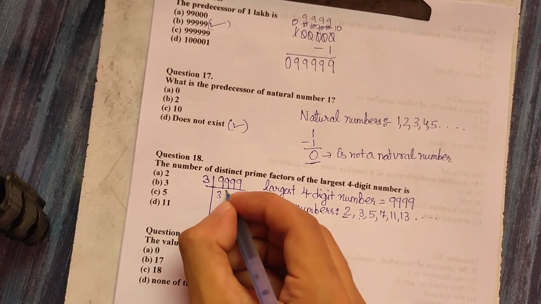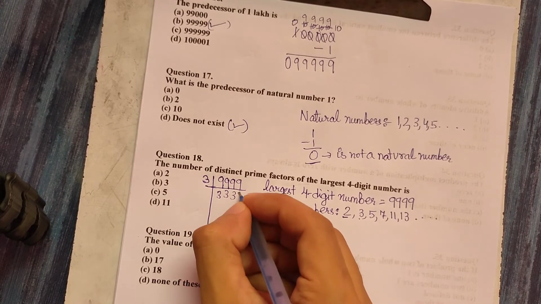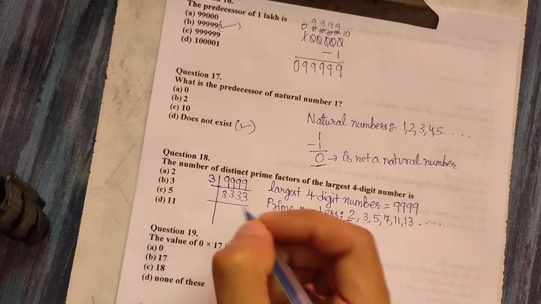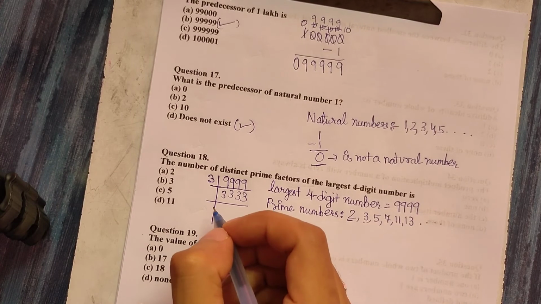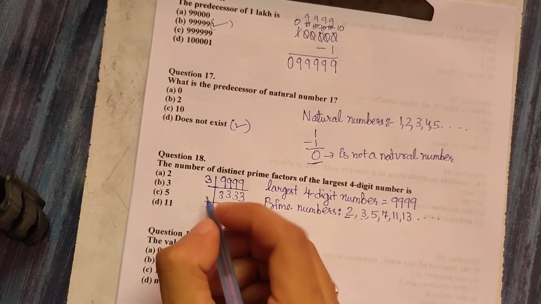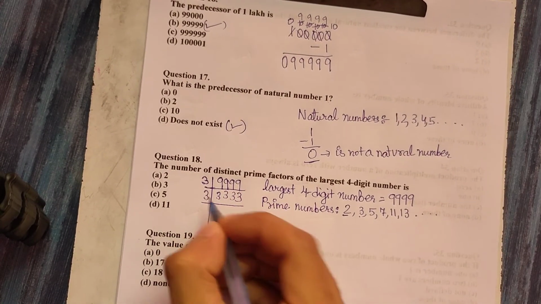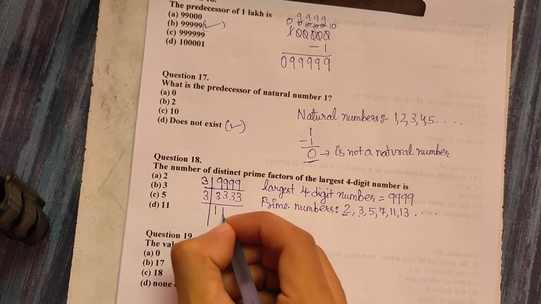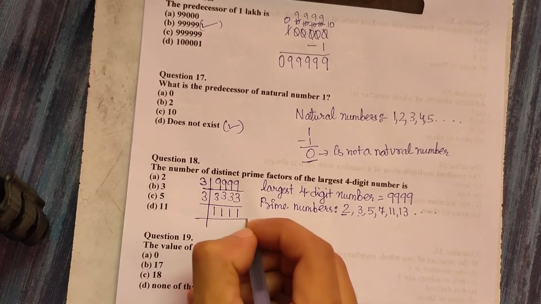3 3s are 9, 3 3s are 9, 3 3s are 9, 3 3s are 9. Again it will not be divisible by 2. We will be dividing it by 3. So 3 1s are 3, 3 1s are 3, 3 1s are 3, 3 1s are 3.